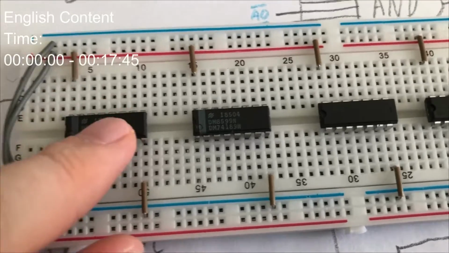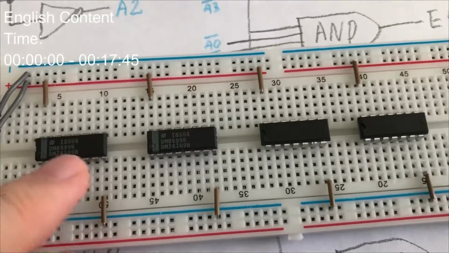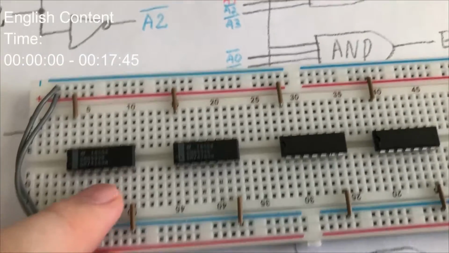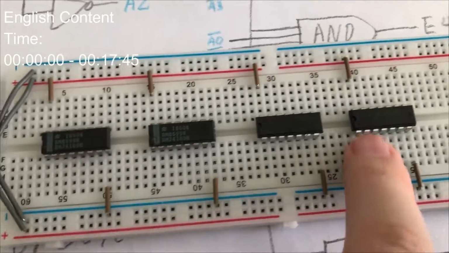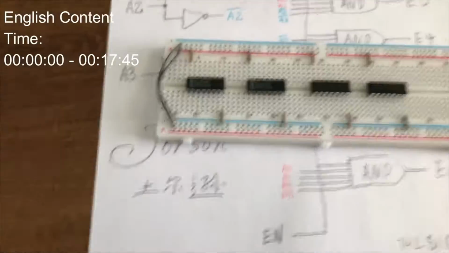So we want to adjust it to take the inverted signals of these chips' data.